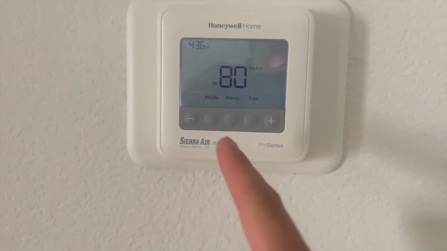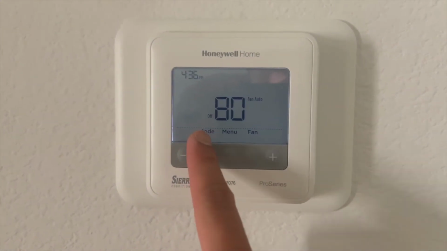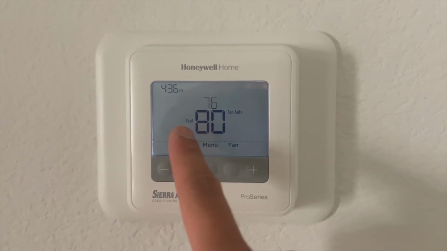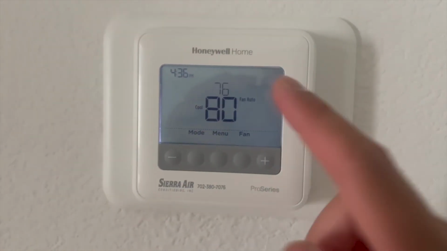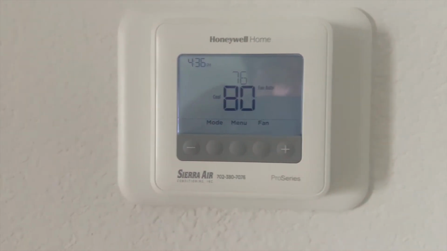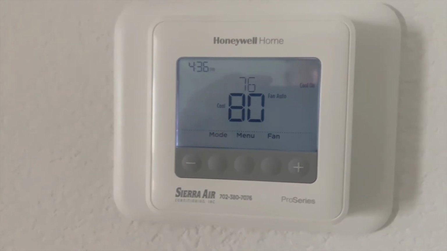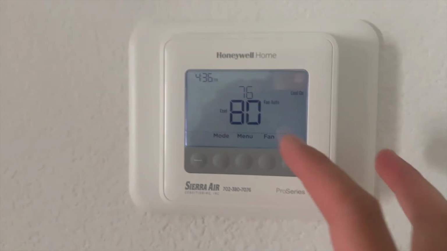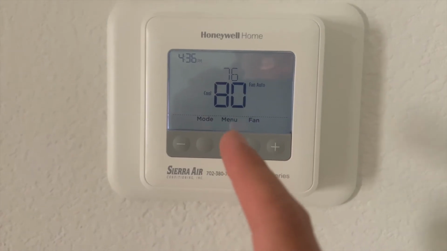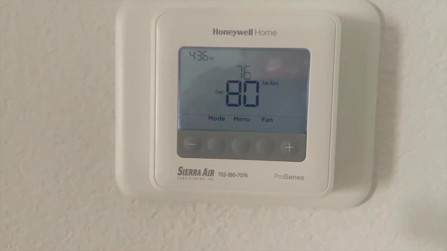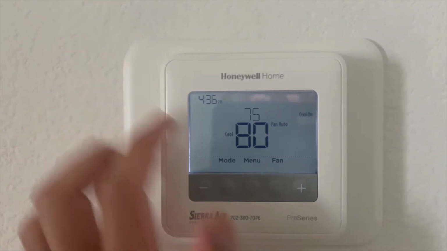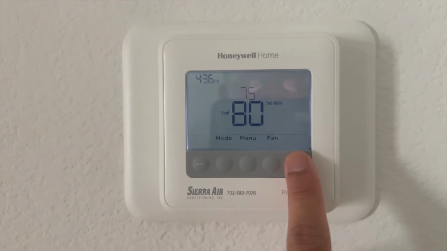In order to turn on your air conditioner, all you're going to do is find the mode button and click on it until it says cool. See how it says cool? The number on top is how much it's going to cool your house down, and the center number is the current temperature of your home. So right now, my home is at 80 degrees and I want to cool it down to 76 degrees. In order to adjust the cooling, all you're going to do is press the up and down, plus or minus buttons, and there you have it.